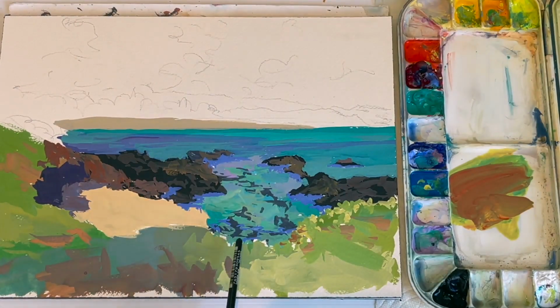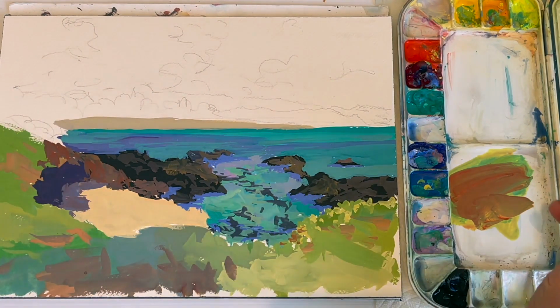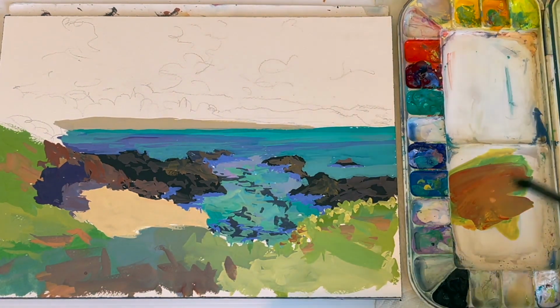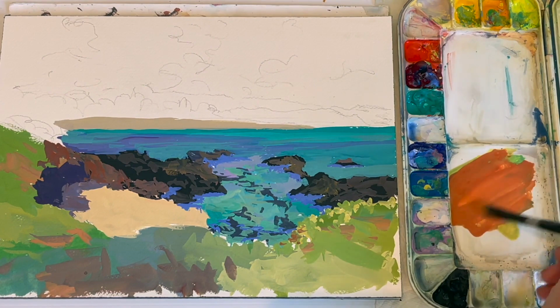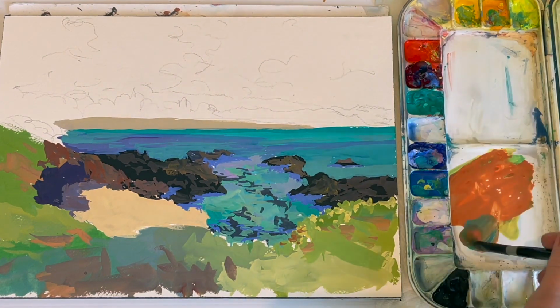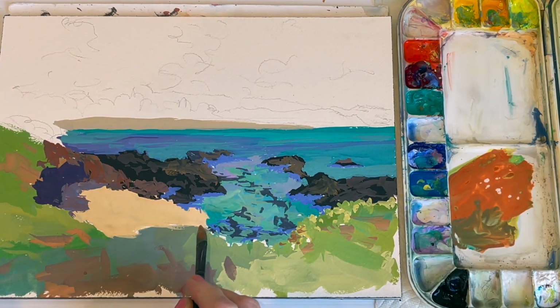We have these nice big shapes, these interlocking shapes, and I want to have some of the foreground overlapping the background. So vermilion and turquoise green. And I'm going to put some of those strokes right here.